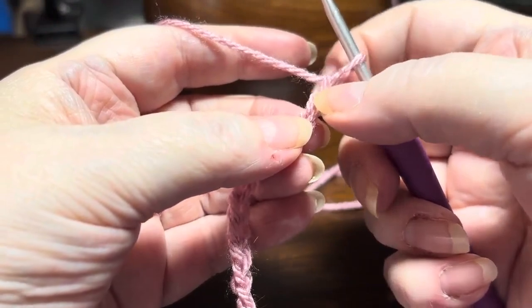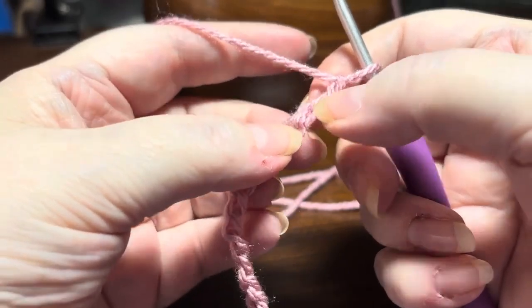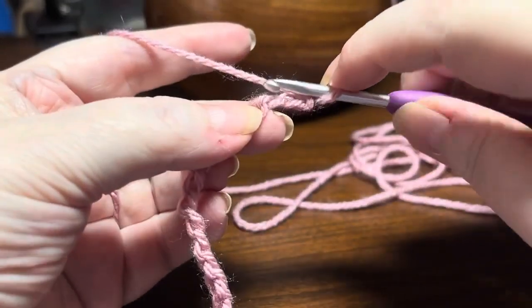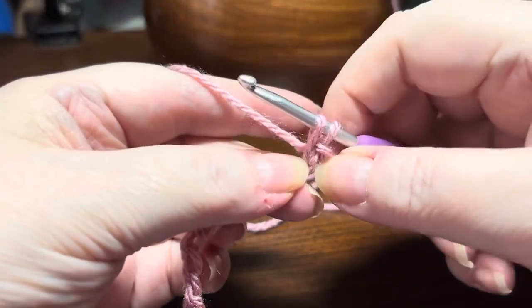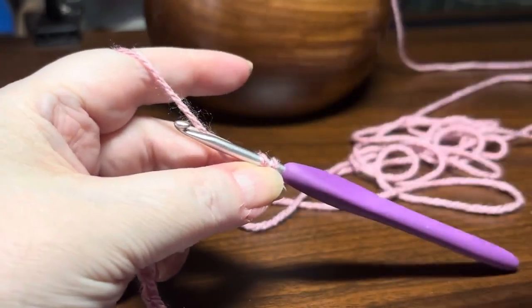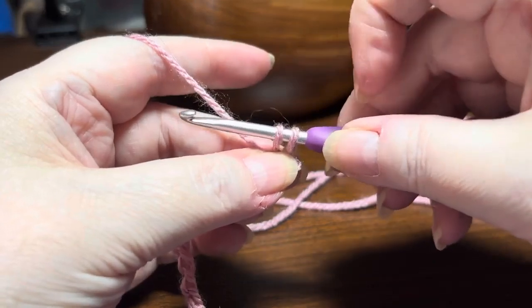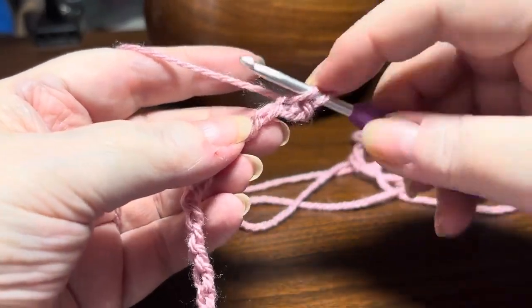So we skip the first 2 chain and we go into the back bump of the 3rd chain as if to single crochet, but we don't complete the single crochet because we're going to do 2 single crochet together.